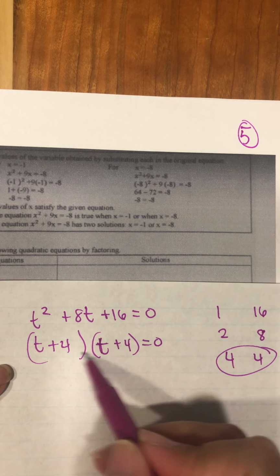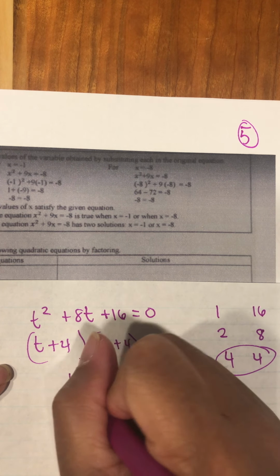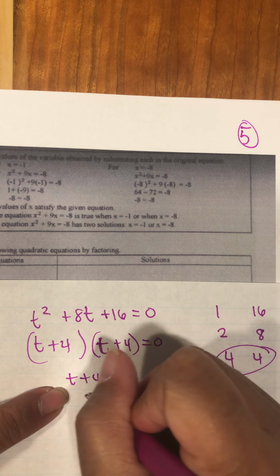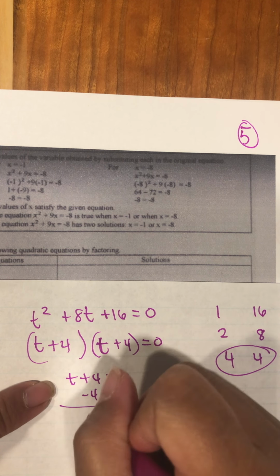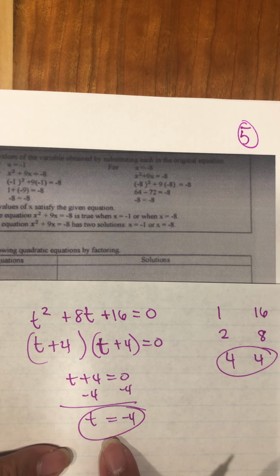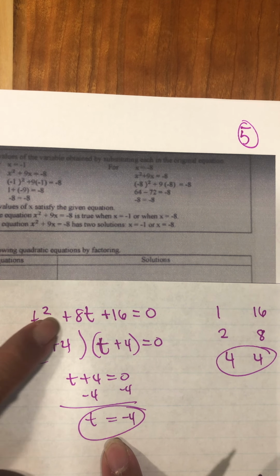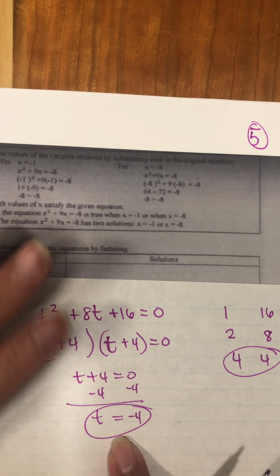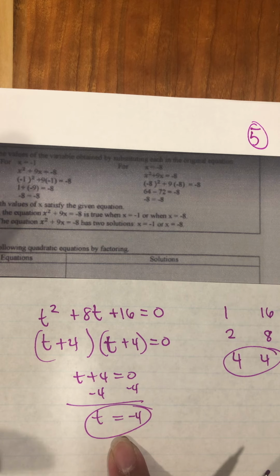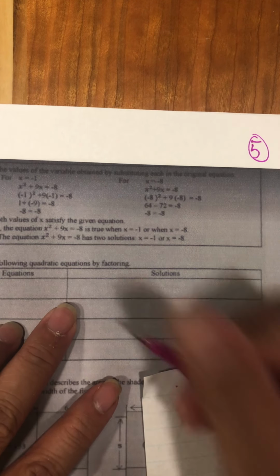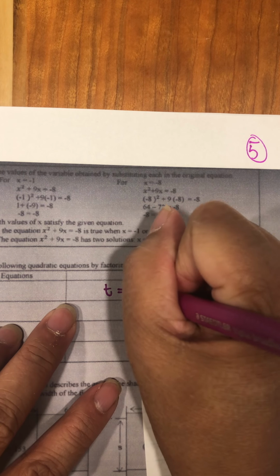And then since these are the same, there's only one solution here. So t plus 4 equals 0, minus 4, so t is negative 4, and that's only one solution. If you use negative 4 and plug it into the equation, that will make this true, and that's the only number that can do that. So the answer here would be t equals negative 4.